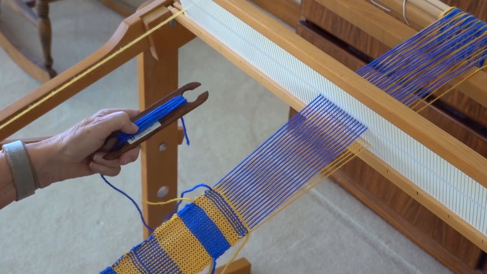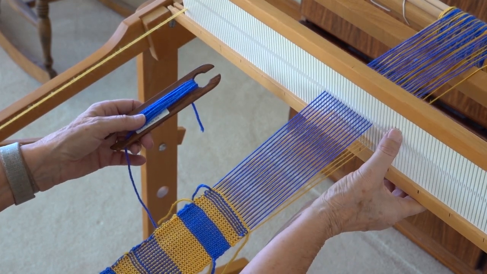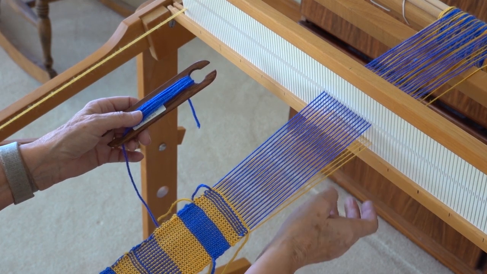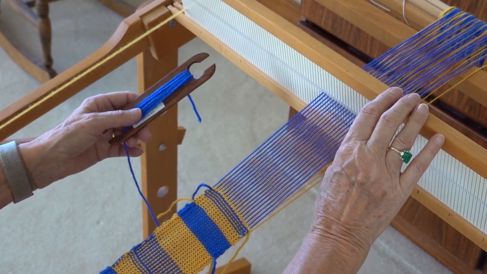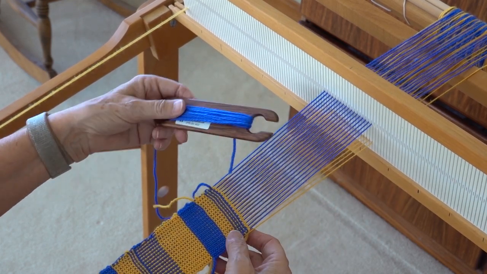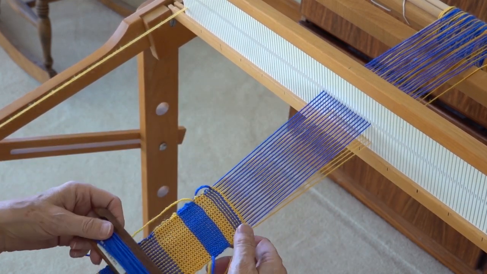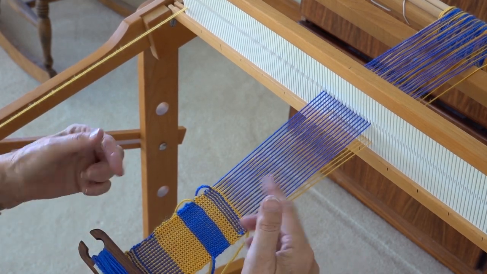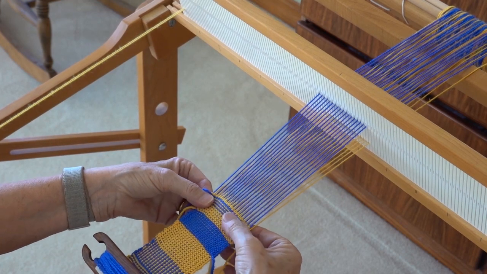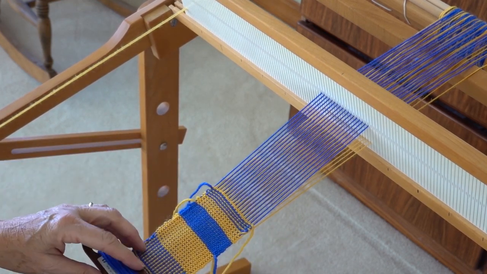So when I wove with the holes, shaft 1, and the treadle is up, treadle 1, then I weave with the same color that's showing on the top, and the opposite for the yellow. But let's do this opposite.